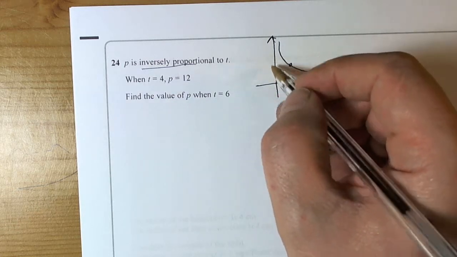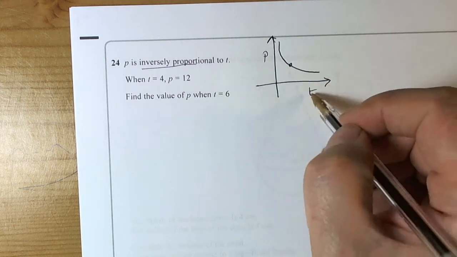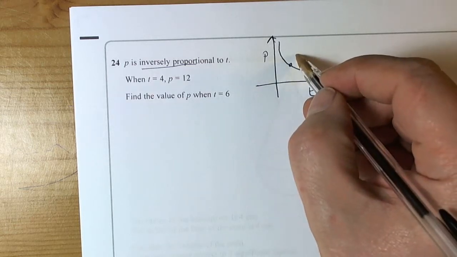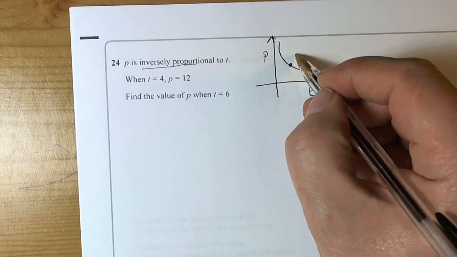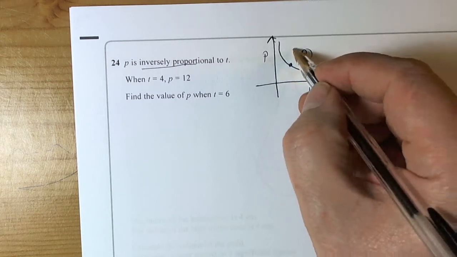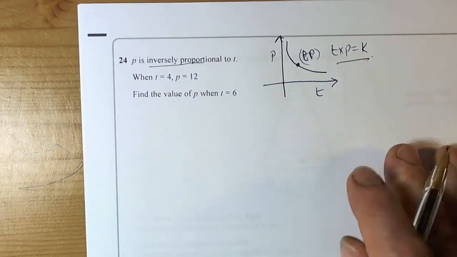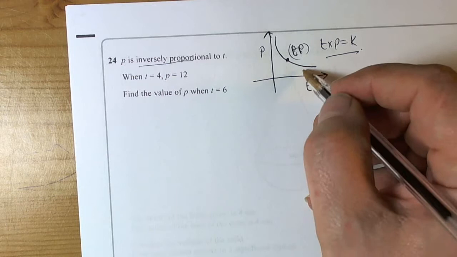So p is inversely proportional to t. There's no t squared or anything, just t. So basically what we're saying is that this will have a coordinate tp, and t times p will equal a constant. So that's basically what this is talking about.